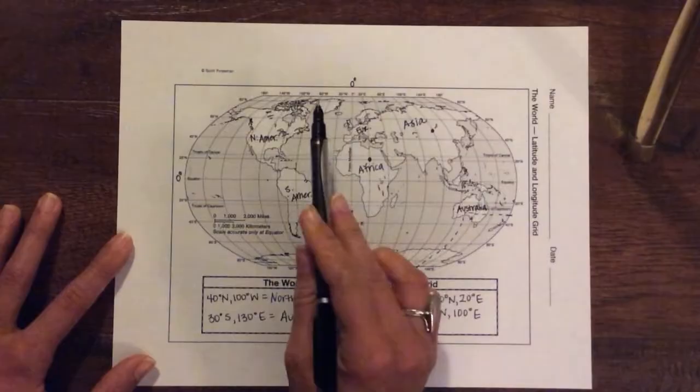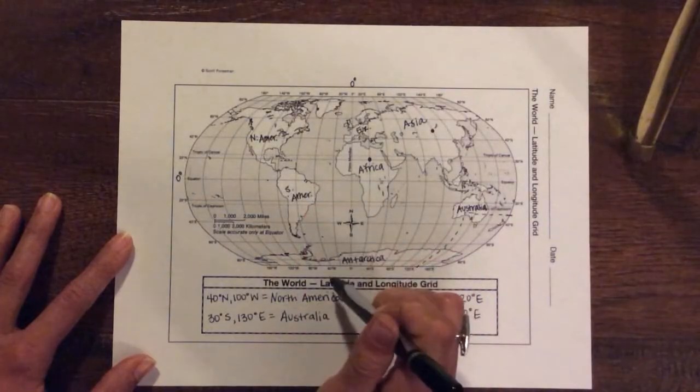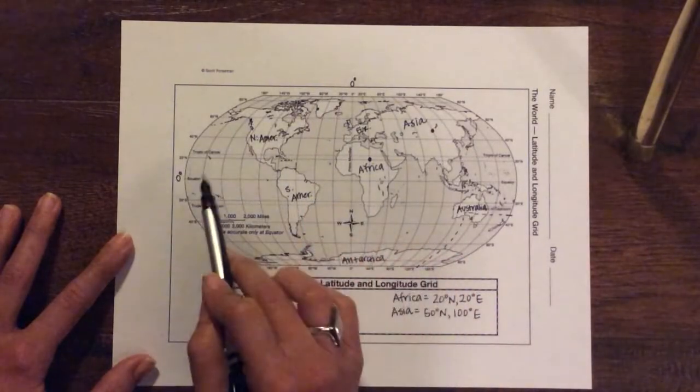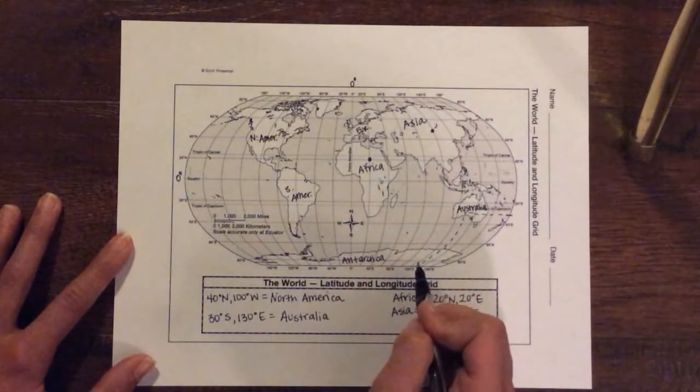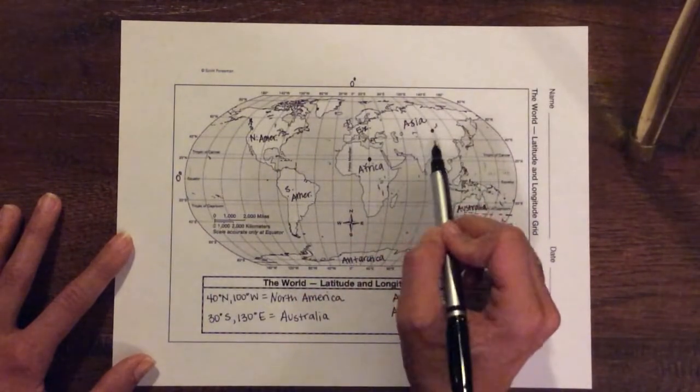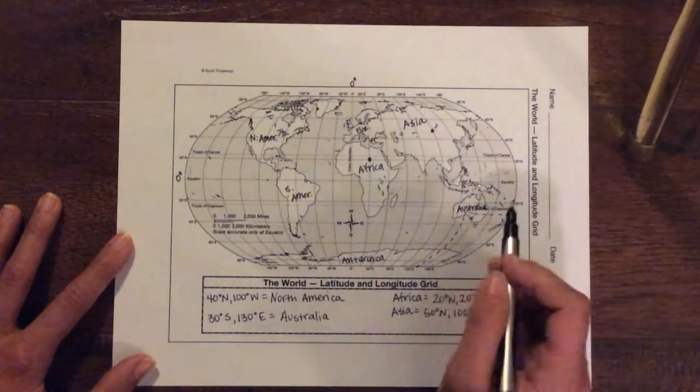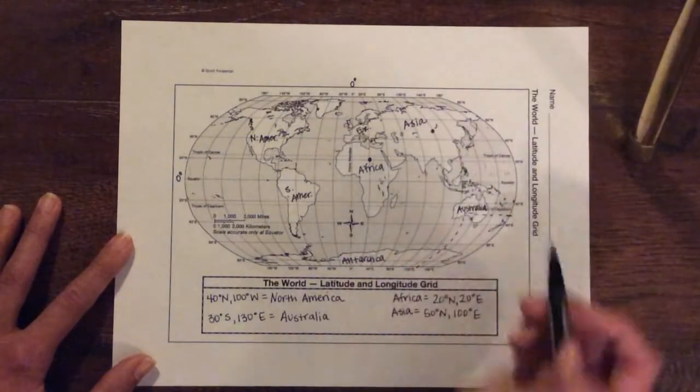If you're going north, you're going up. If you're going south, you're going down. And if you're going west, you're going left. And if you're going east, you're going right. And then the last thing to be careful of is to make sure that if we're estimating in between lines of latitude and longitude, that we're putting that estimation in the correct place.